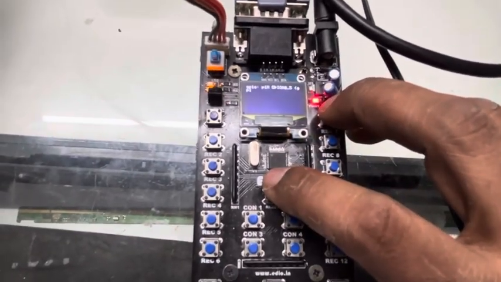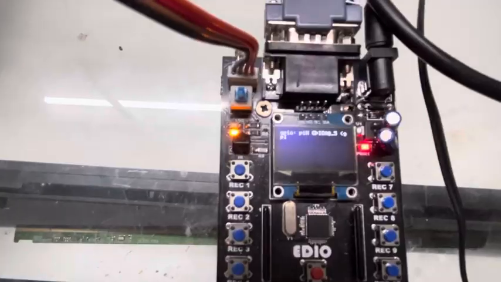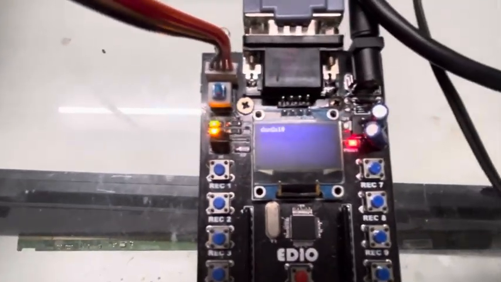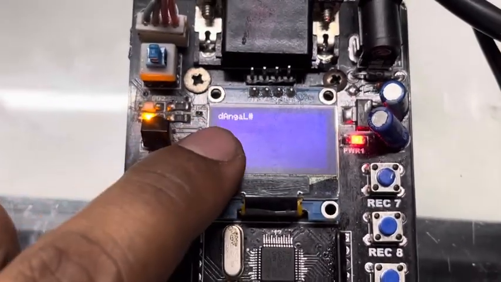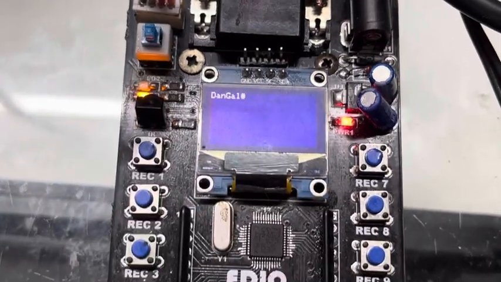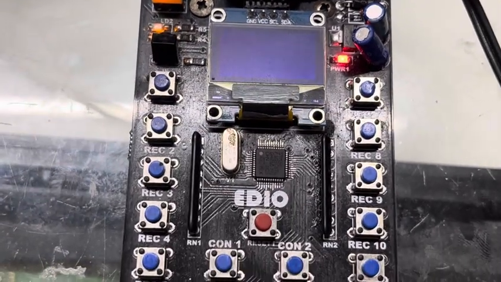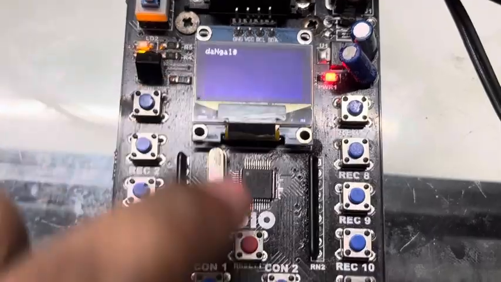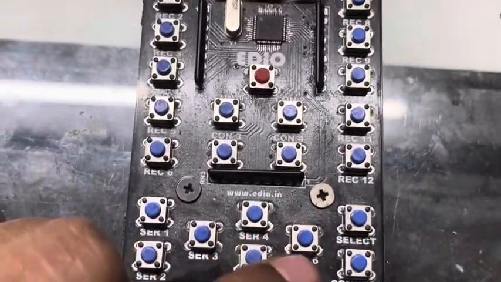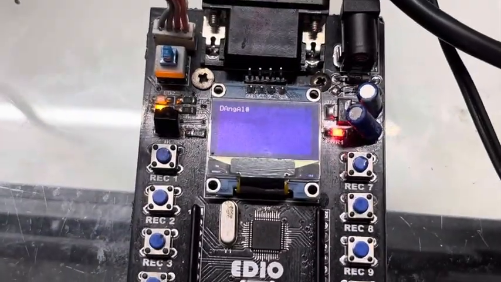Now I'm just going to press the console button and then release the standby. Look here, our motherboard automatically enters into the console mode. Look here, if you press this button, a new line will be created.